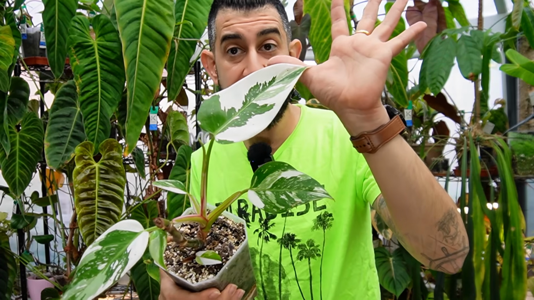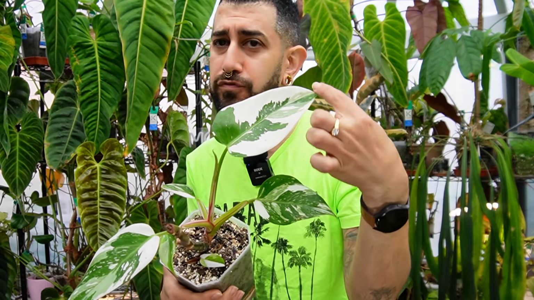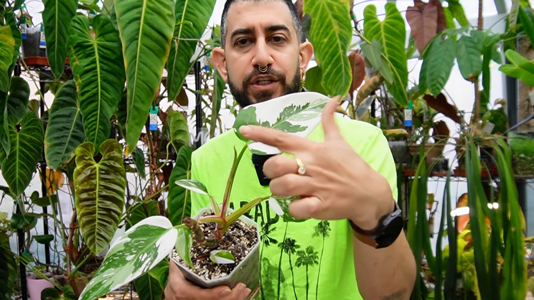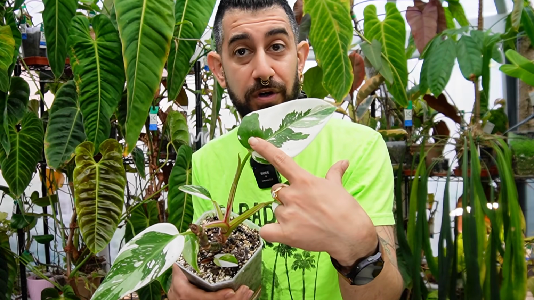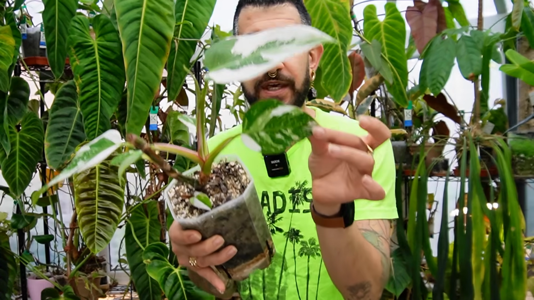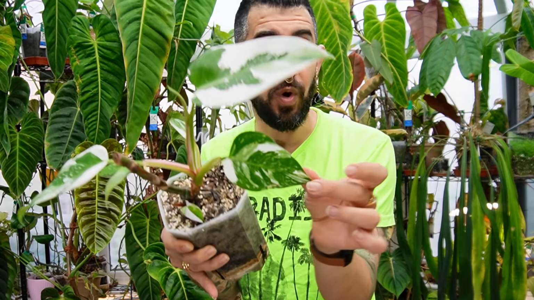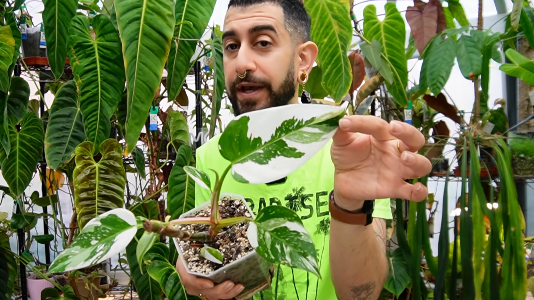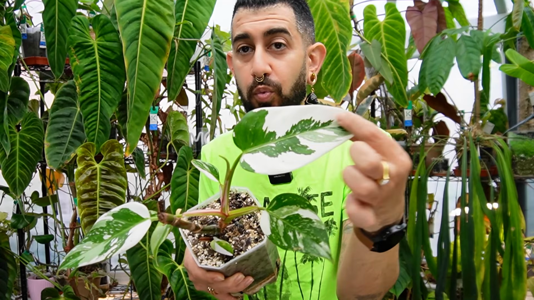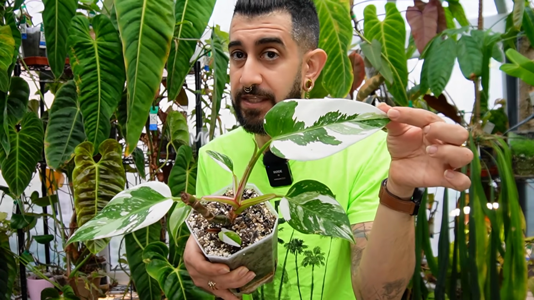So this is a Philodendron White Princess. You can see the variegated sections really clearly because it's a lily white variegation, and you can see the green parts of the leaves that are photosynthesizing. And you can see the other leaves as well. Now, what you might see is this leaf here has got a lot more green than white. This leaf has got a lot more white than green. All the white sections of the leaf do not photosynthesize.